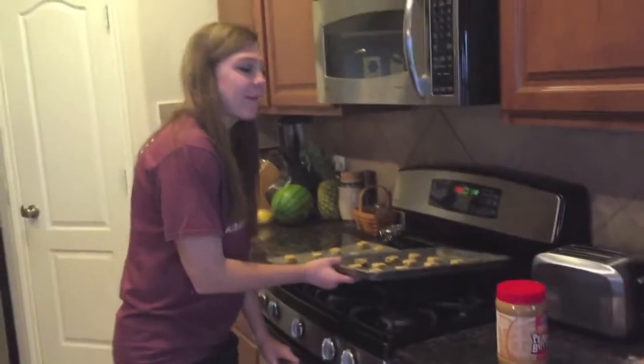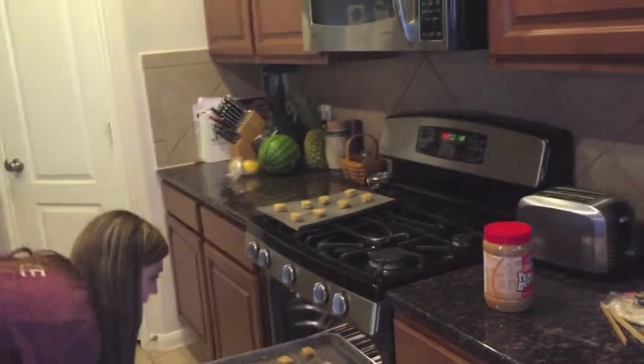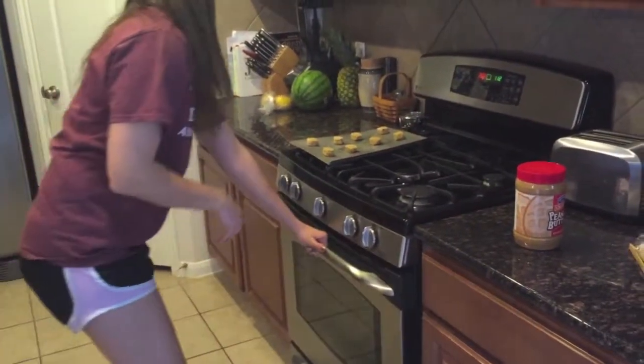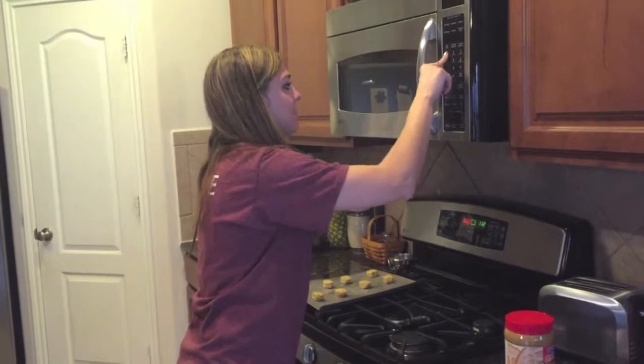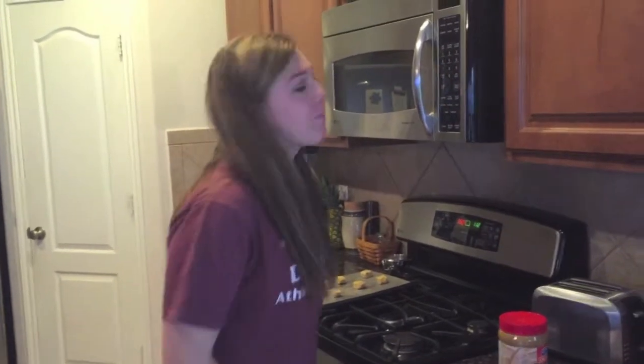Okay, so we can totally make this optimization box while the cookies are cooking. Let me put the timer on. Awesome.